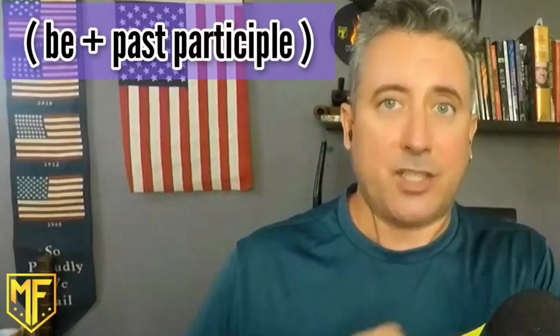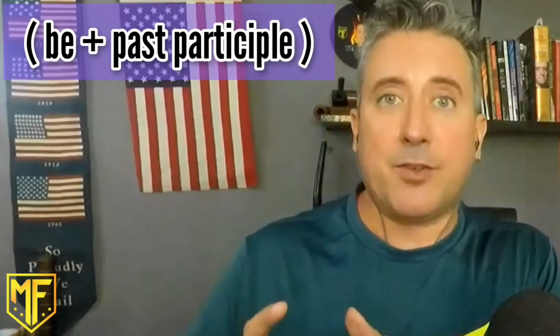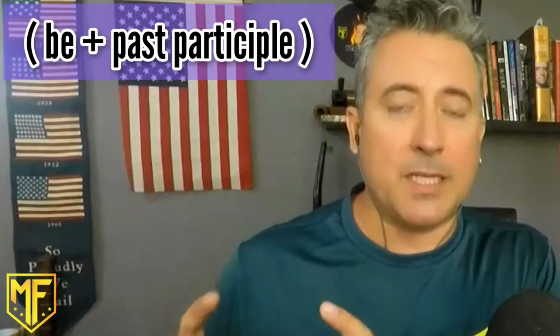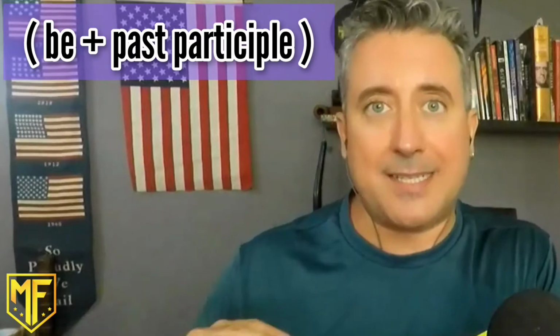It's very simple. Now, when we use the passive voice, you've got to understand there is a clear structure to this, like the present continuous and the perfect tense. And there's a clear grammatical structure to the passive voice. What we need to do is use the verb to be as the auxiliary verb, and then the main verb is in the past participle. Okay? This formula works for all the tenses.